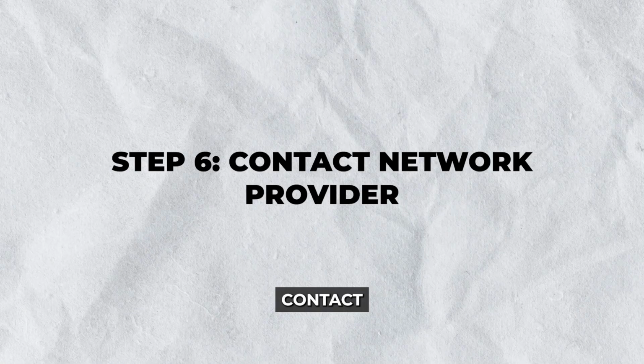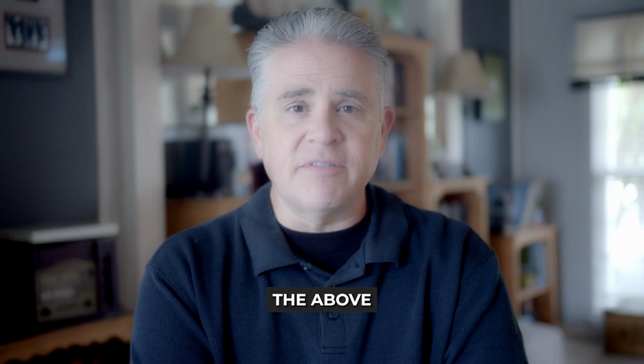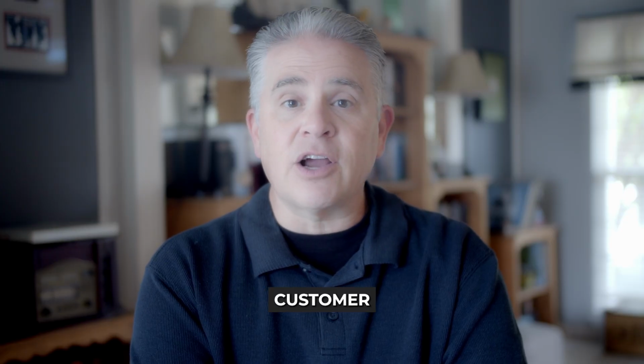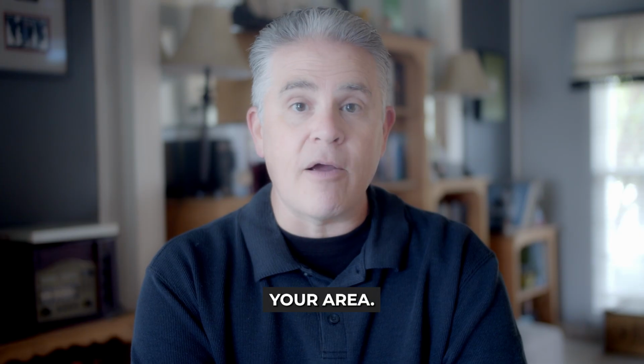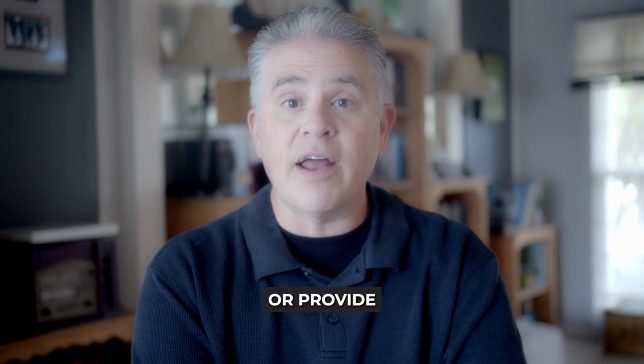Step 6. Contact network provider. If none of the above steps work, the issue might be with your network provider's end. Contact customer service to inquire about any known outages or problems in your area. They may have a solution or provide instructions for further troubleshooting on their end.